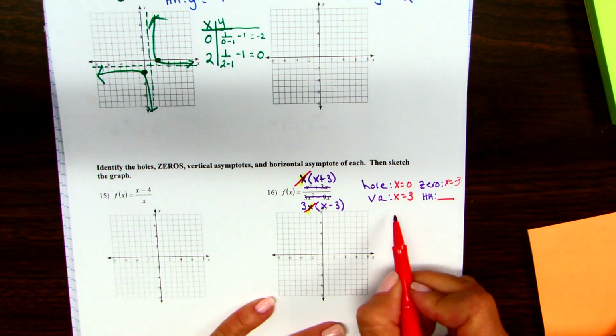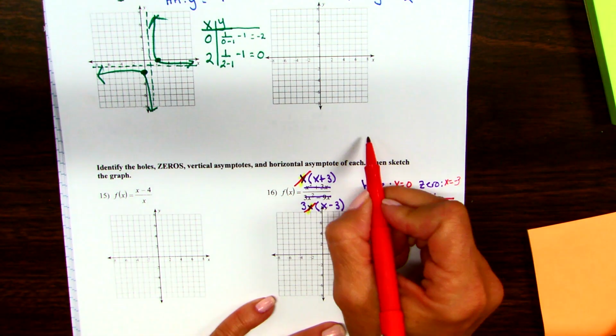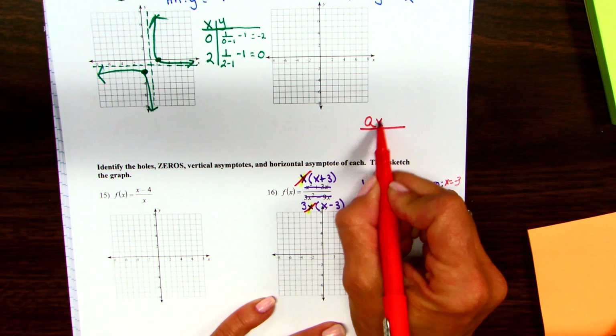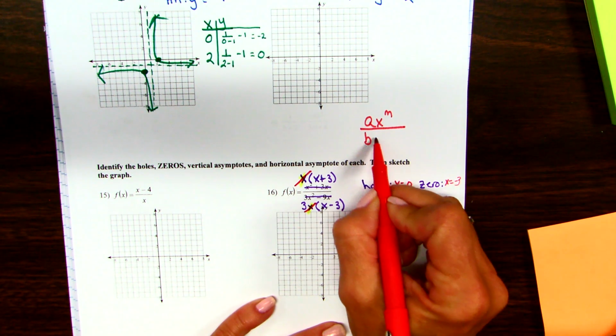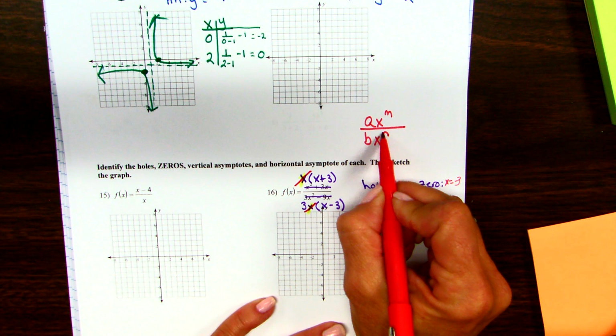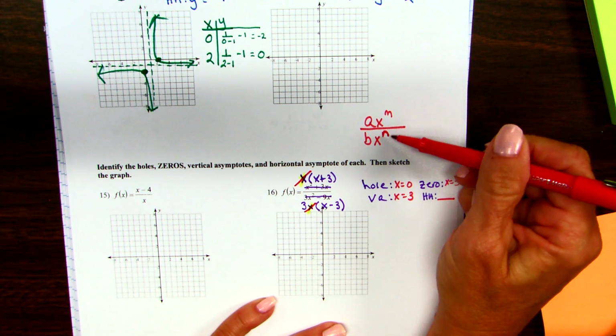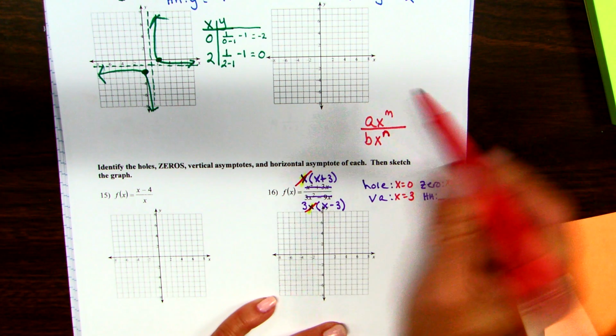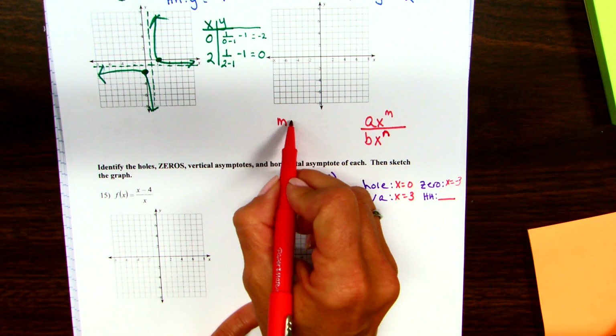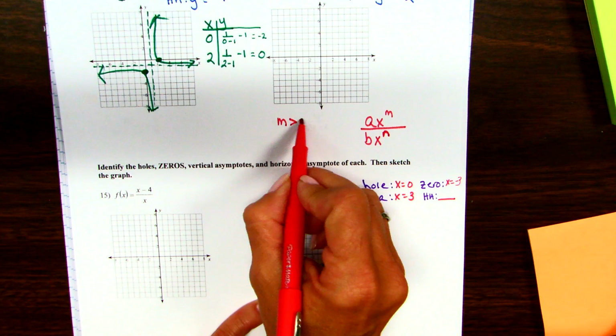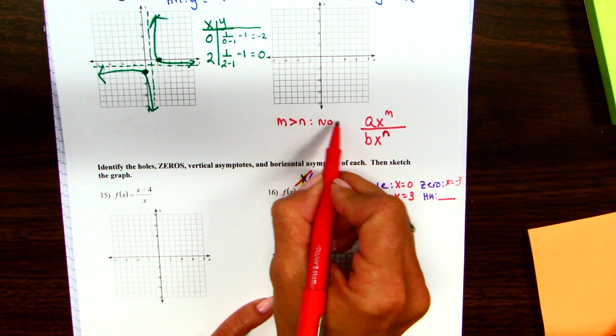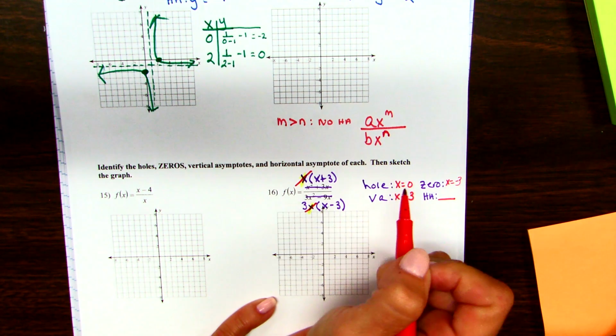Let's review that really quick. I'm going to give you a quick lesson on this again. Compare the degree of your numerator versus the degree of your denominator. If m is greater than n, you have no horizontal asymptote.